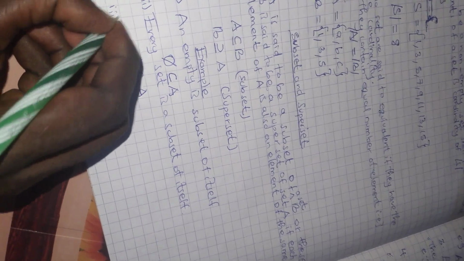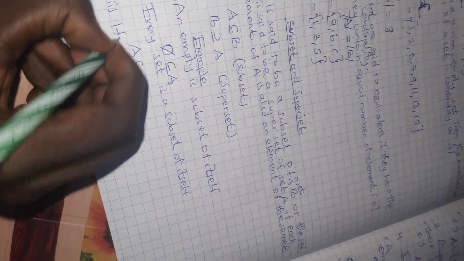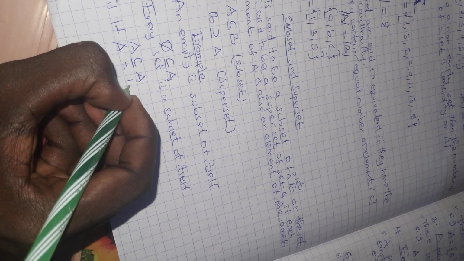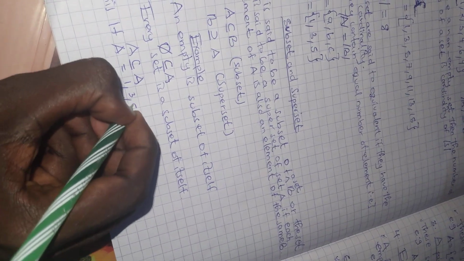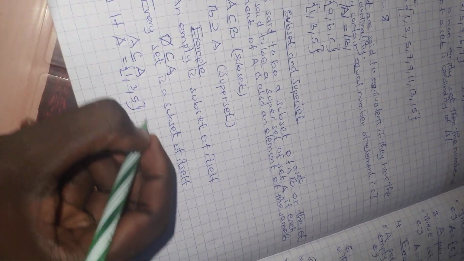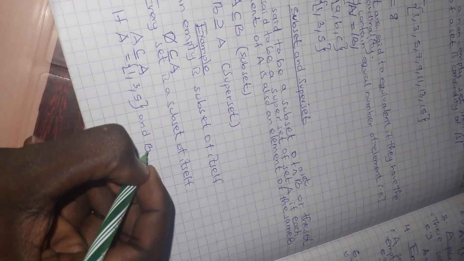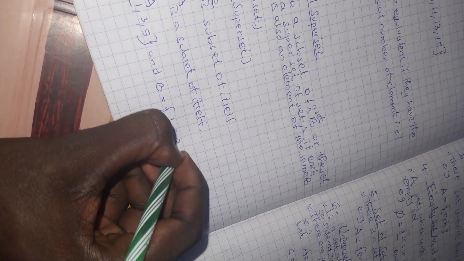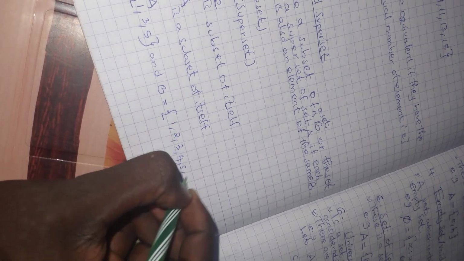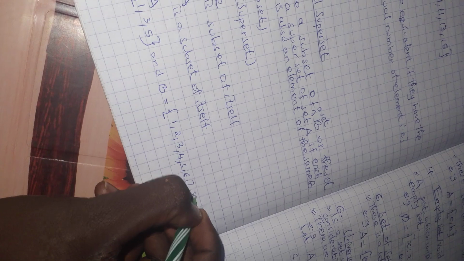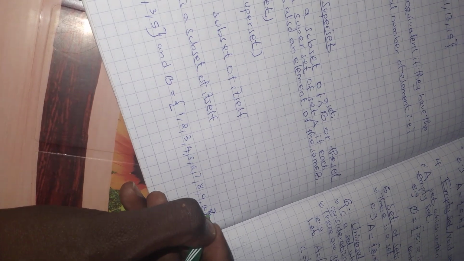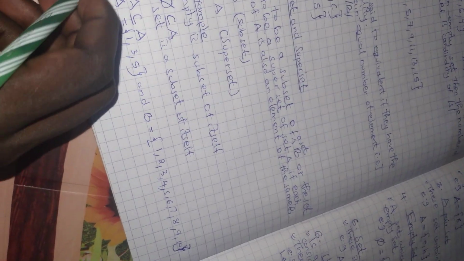The third example. If A is a set with elements 1, 3, and 5, and a set B has as elements 1, 2, 3, 4, 5, 6, 7, 8, 9, 10. You have a problem in writing a curly bracket. Then, what does this mean?